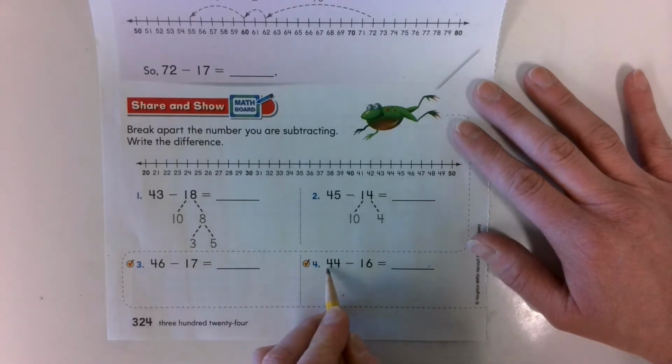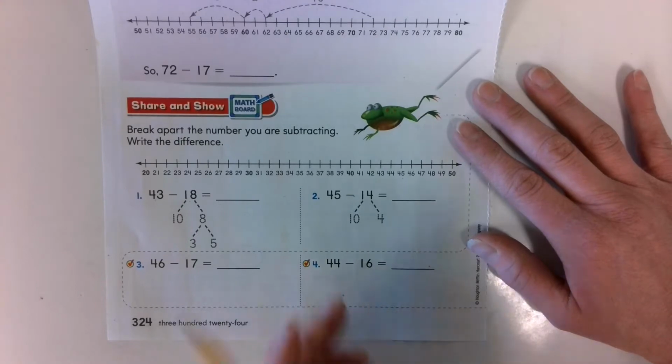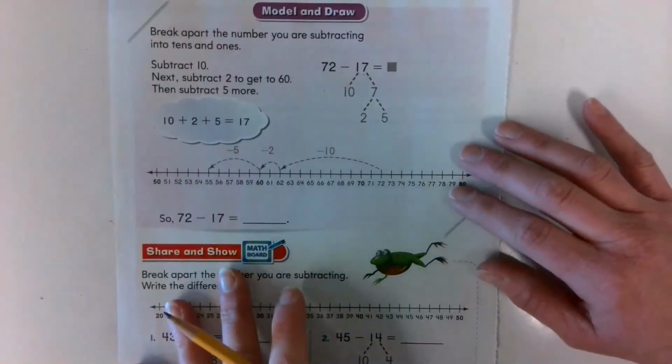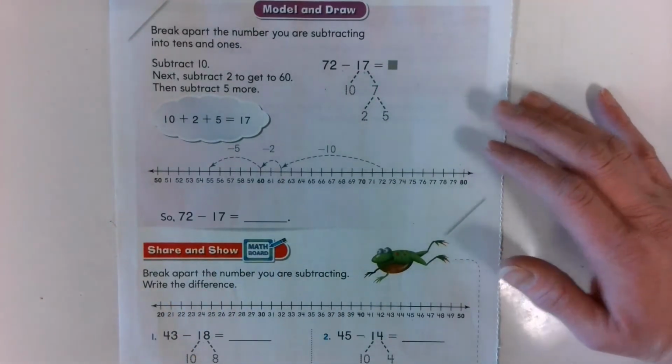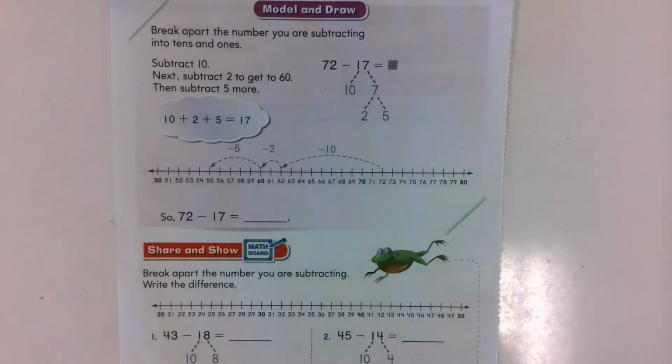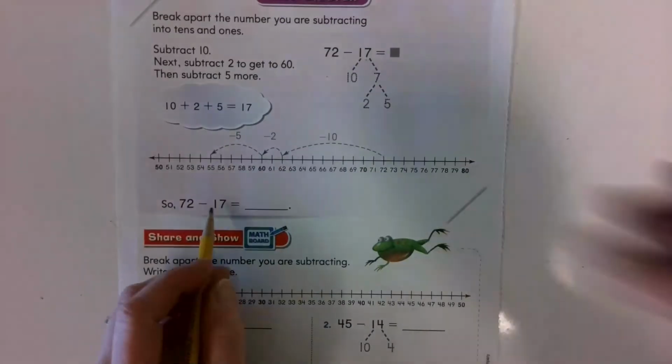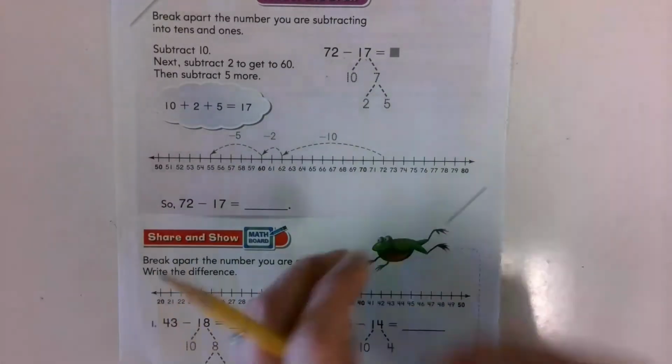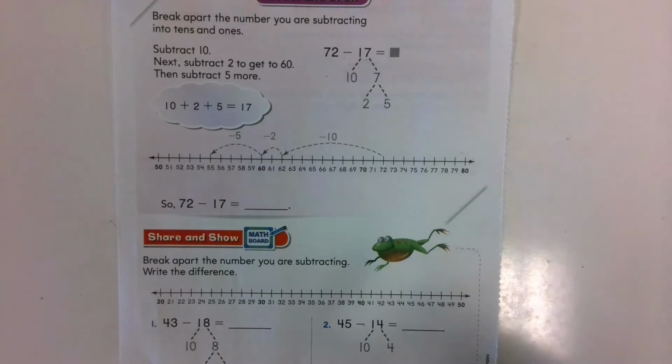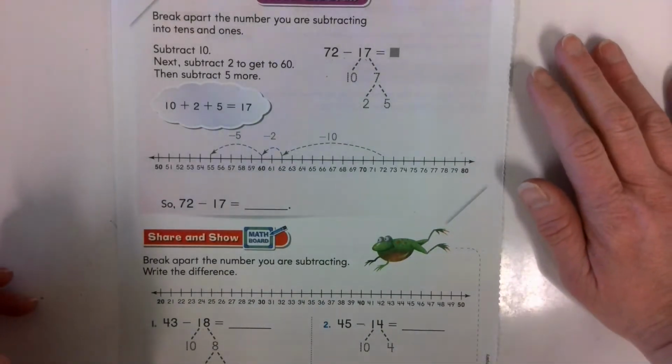Here we have 44 subtract 16. So of course this type of breaking apart is going to work the best when your subtrahend is a teens number.